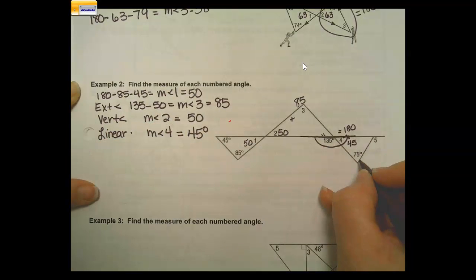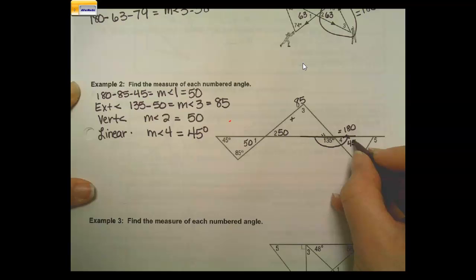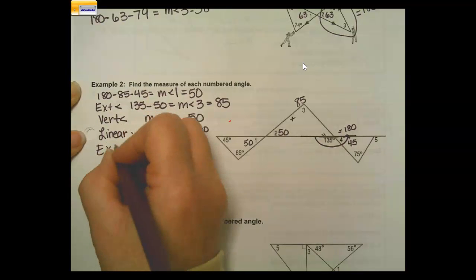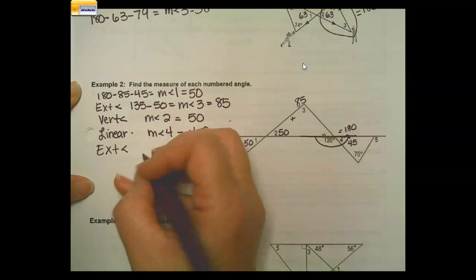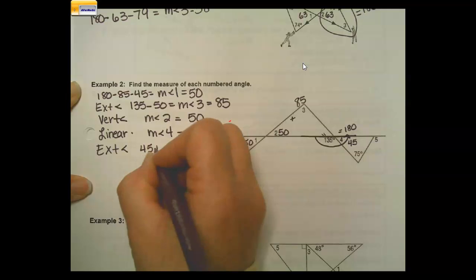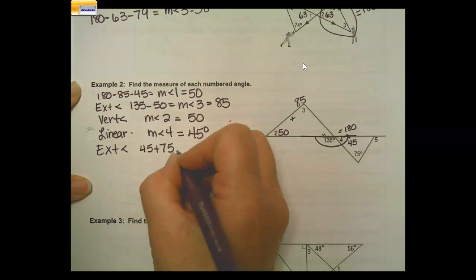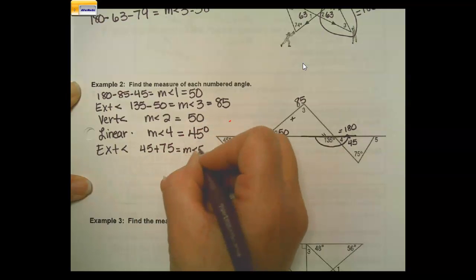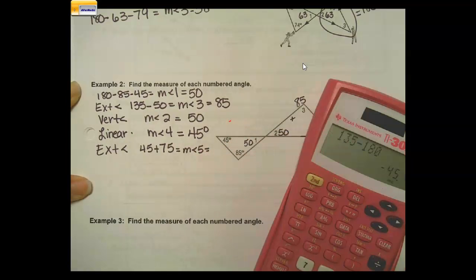All we need is angle 5. So angle 5 really could be 75 plus 45. So I'm going to use exterior angles and add 45 plus 75, which is going to give me the measure of angle 5, which is how much?